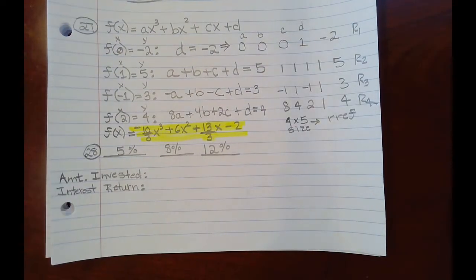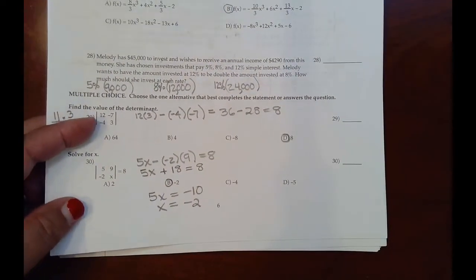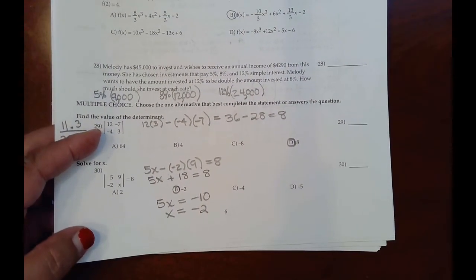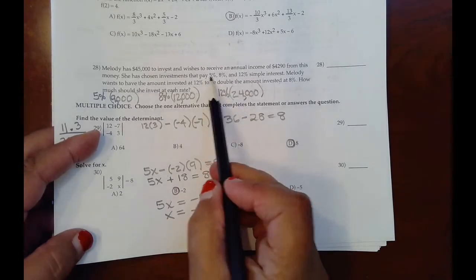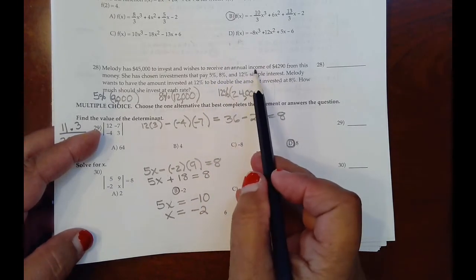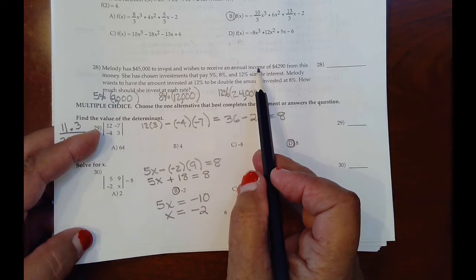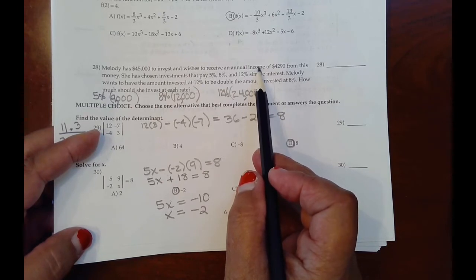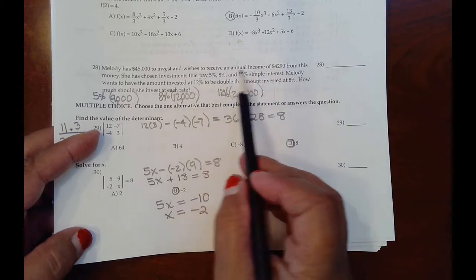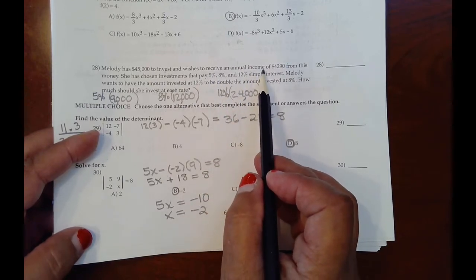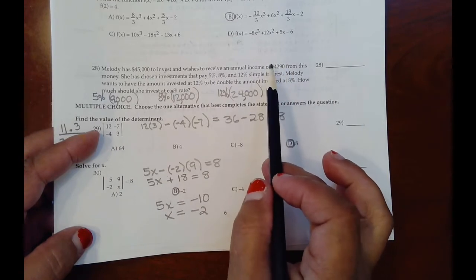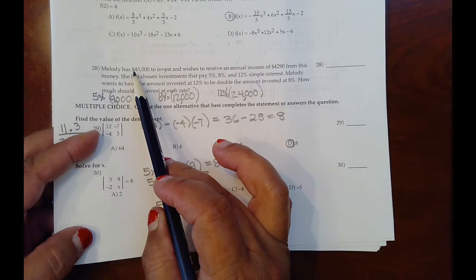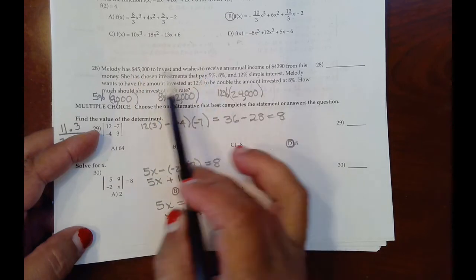This is an application problem, and here are the words that go with it. This person comes in, Melody, with $45,000 and wants to invest it in order to receive annual interest. That's what annual income is. The bank pays you interest on the money that you invest in various accounts in their bank. So they pay you to have your money there. So she wants to receive this much in interest. She has this much money to split up amongst the various accounts.